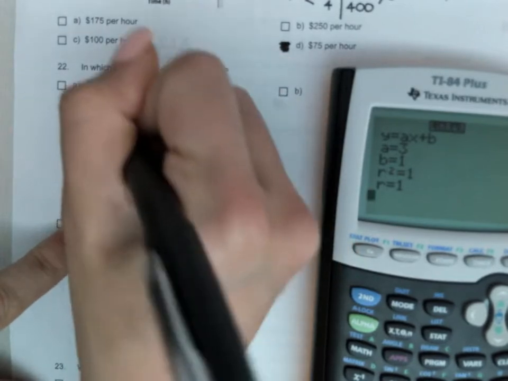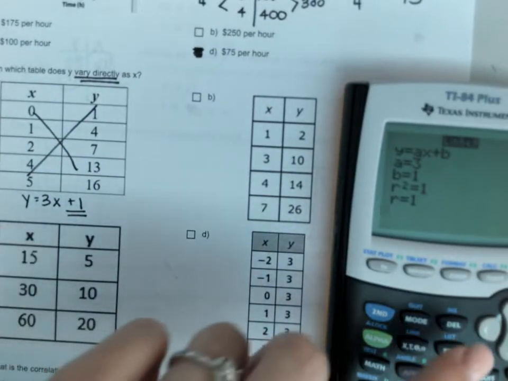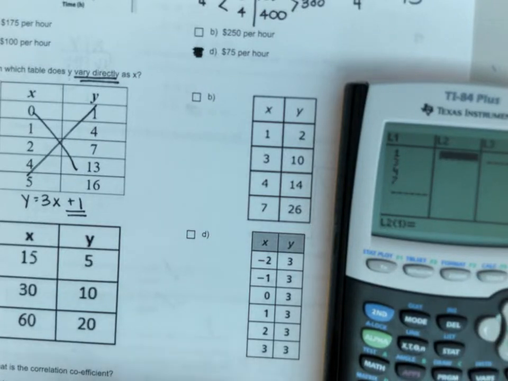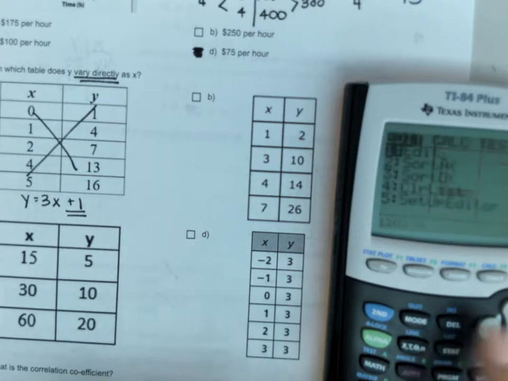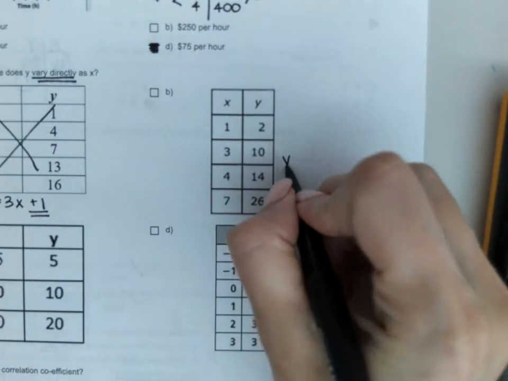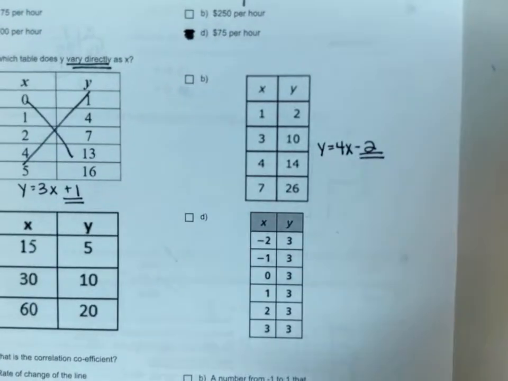So I know that this is not direct variation because it has a y-intercept of 1. So this is y equals 4x minus 2. Again, it has a y-intercept other than 0.